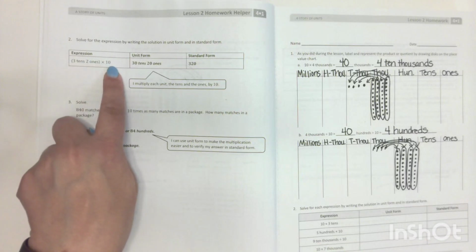So 3 10s times 10 would give you 30 10s because 3 times 10 is 30 and the units is tens. And the 2 1s times 10, 2 times 10 is 20 and the units is ones.